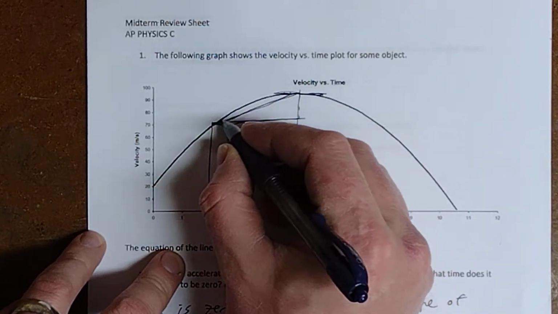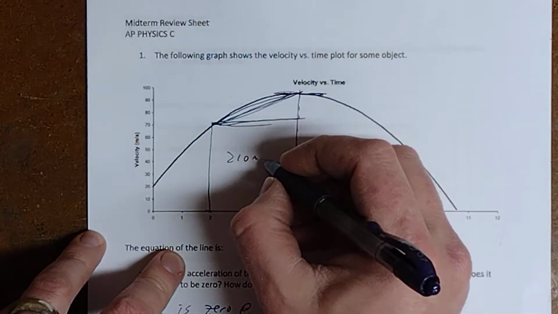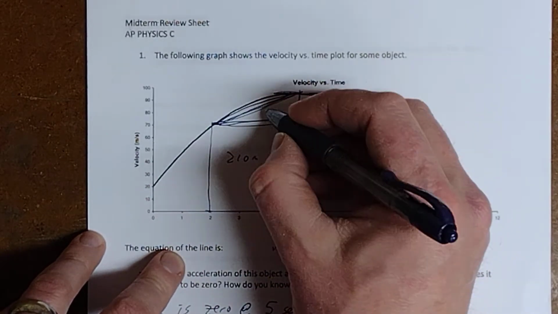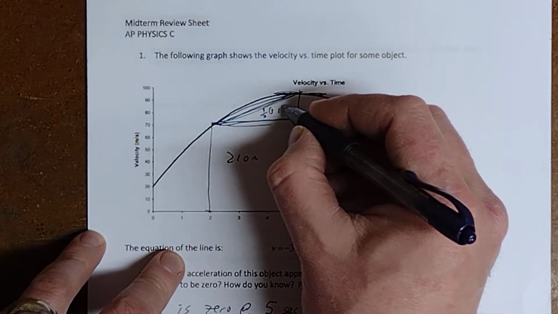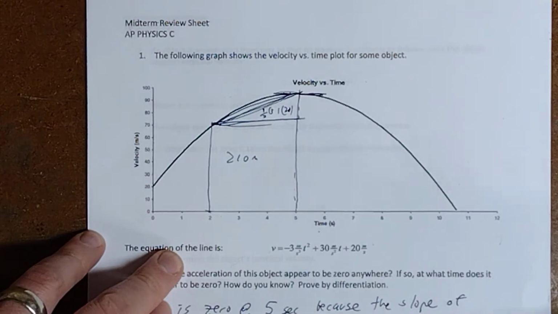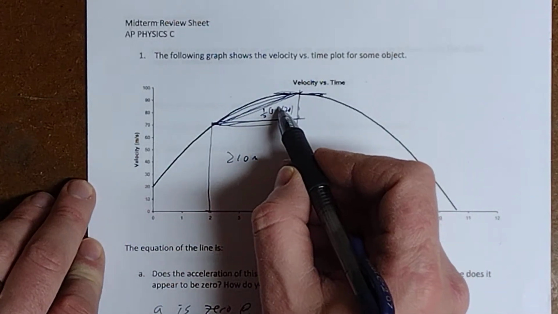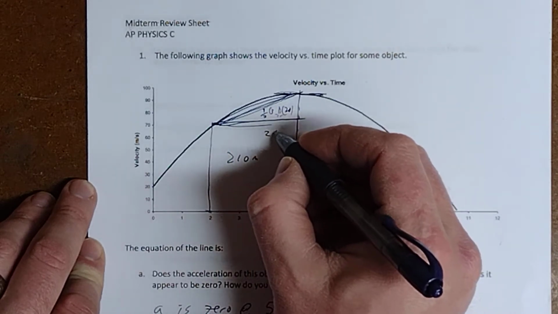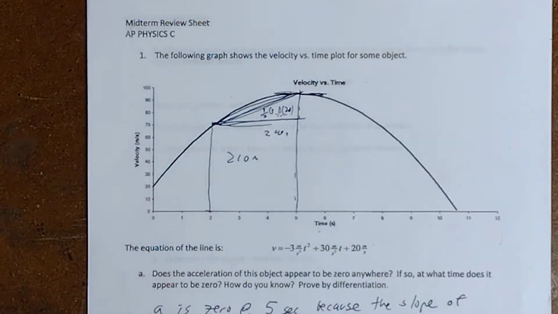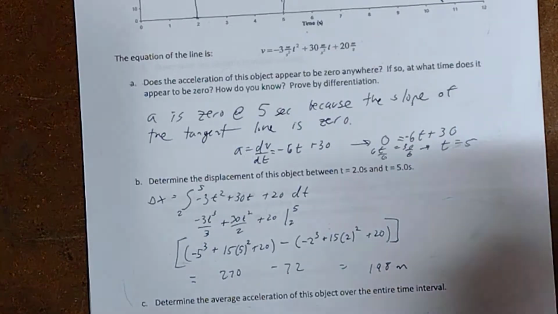Then 1/2 base times height from here, approximately 1/2 of 3 times about 20, geometrically. 60, 30, so I get a total displacement of about 240 meters. So, reasonable. No, not so reasonable actually. Probably made a math error here somewhere, right? So I could go back and check that really quick.